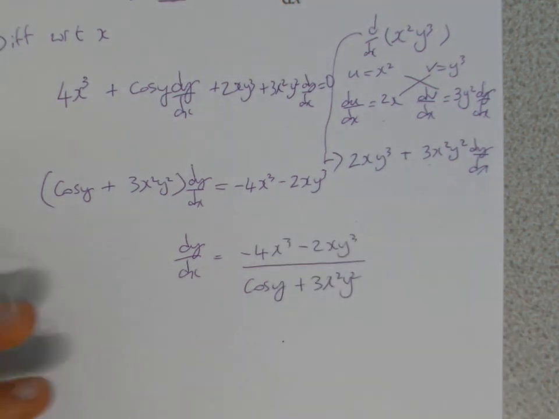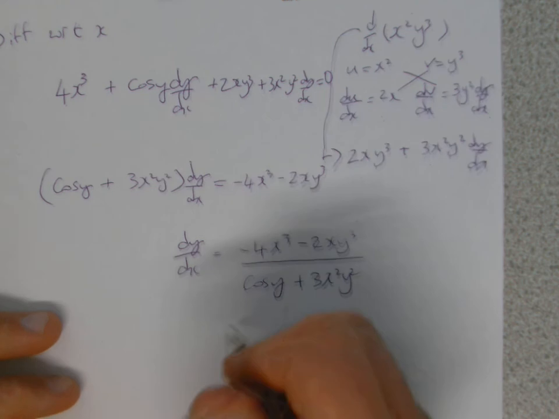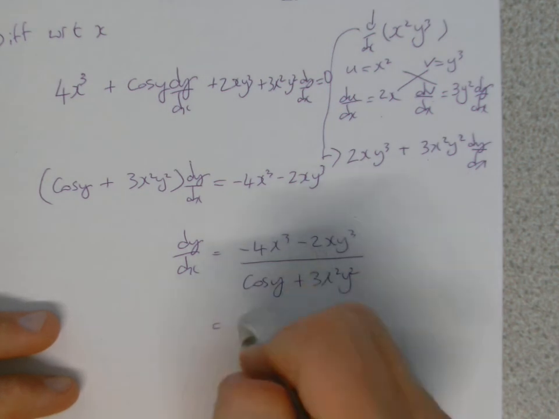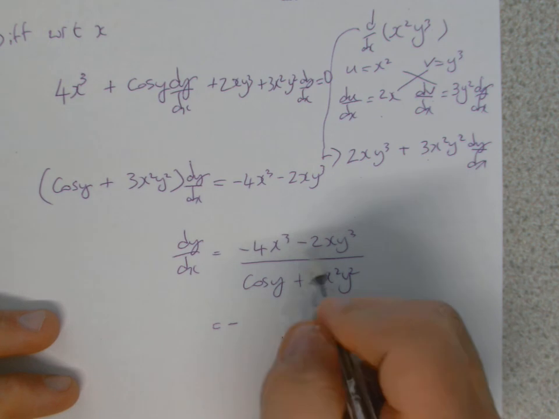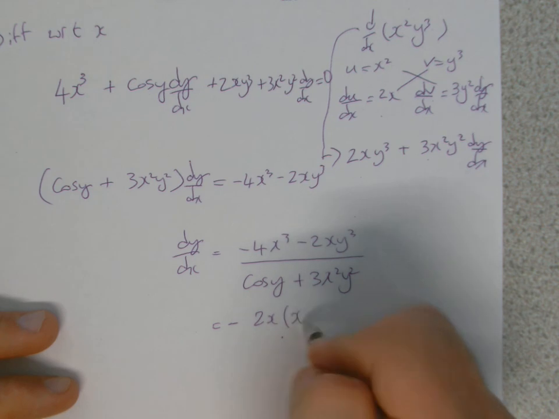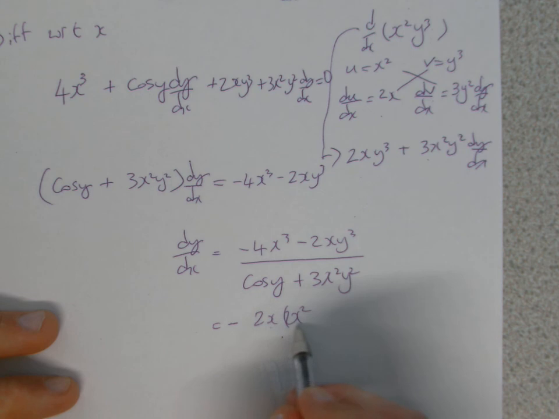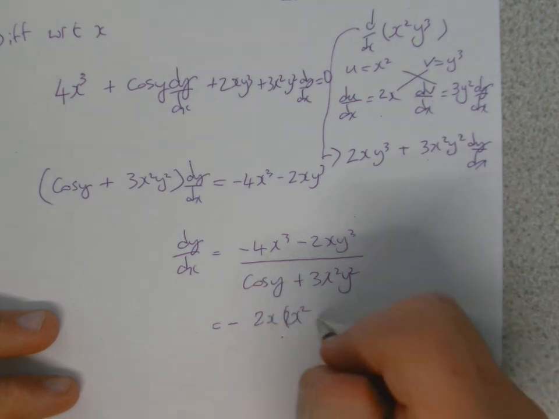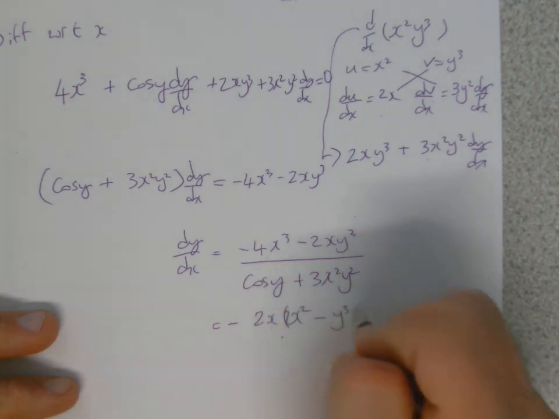Okay, just to finish off, we could factorize the top here, just to make it a bit tidier. We could take out a minus, because minus goes into both. Chuck the minus in the front if you want, be better. But we could also take out 2, couldn't we? 2 is a factor. We could also take out x as a factor. So we have 2x squared, yeah? I've got to times 2x by 2x squared to get that. Then take away y cubed, okay?